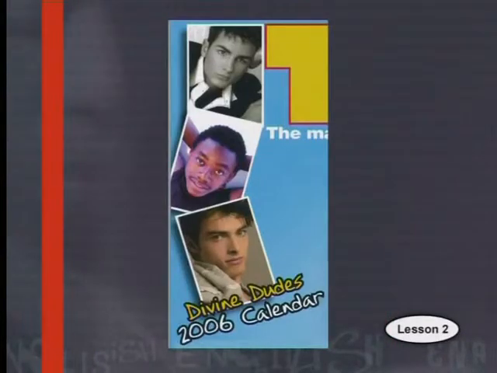I'm sure you guessed that this magazine is aimed at teenagers. Apart from the name Teen Zone, there are other clues that the magazine is aimed at teens. Let's have another look at the cover. First of all, the cover model is Bow Wow. He's a celebrity rapper that teenagers will be familiar with. Then there are smaller photos of models from the Divine Dudes 2006 calendar. I think these pictures would appeal to many teenage girls.